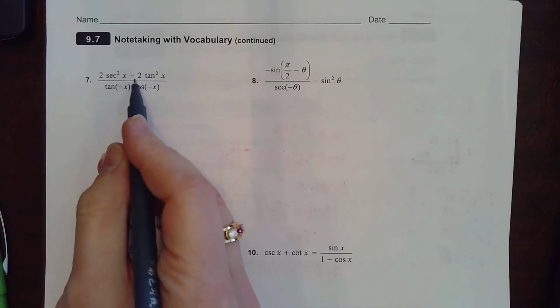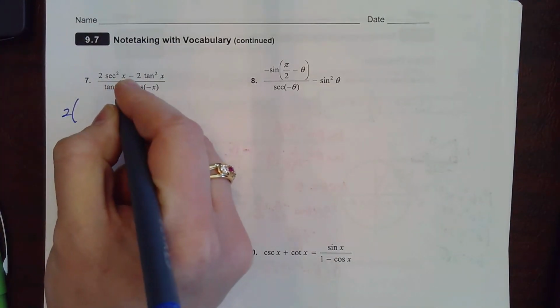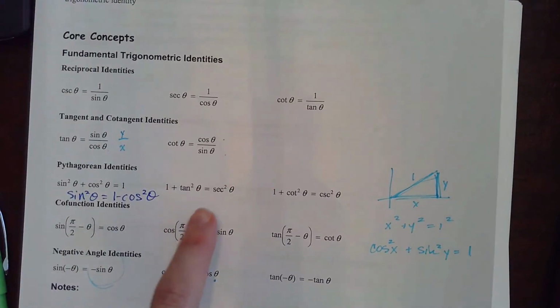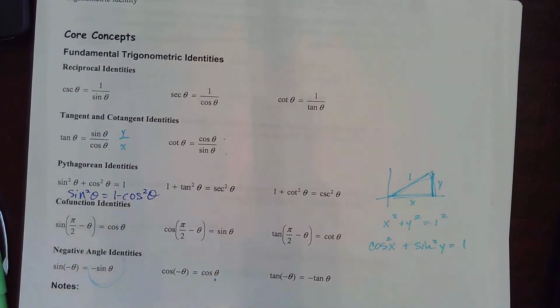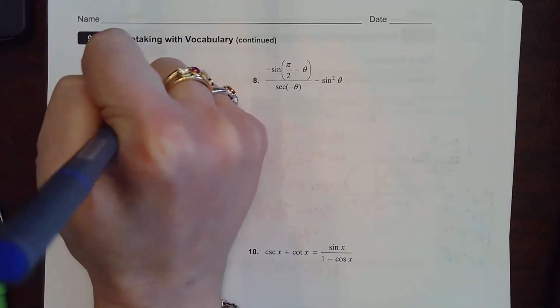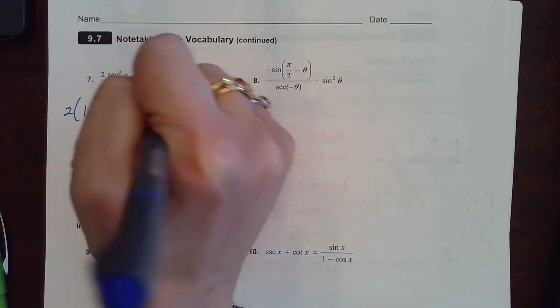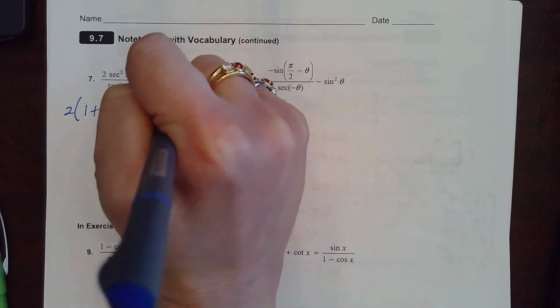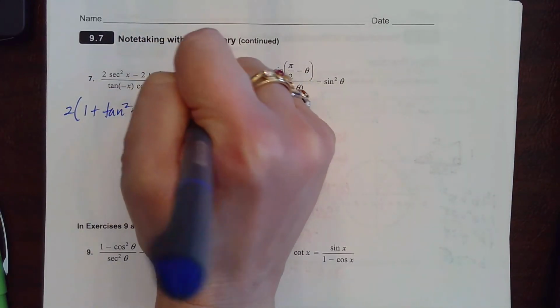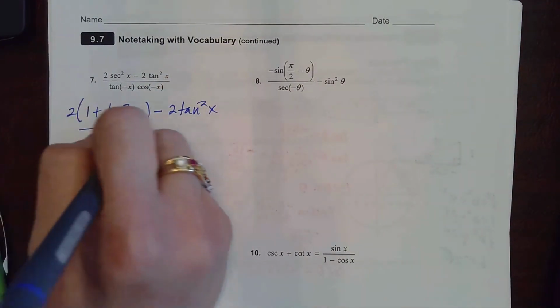All right, let's do some more. On this one, it says 2 secant squared theta minus 2 tangent squared theta. So what I'm going to do is I'm going to substitute secant squared theta. So remember, I look back here and I see, okay, secant squared is equal to 1 plus tangent squared. I guess we use x instead of theta, which is fine. And then minus 2 times tangent squared theta. And I could substitute something in for tangent squared, but I'm going to go ahead and wait on that one.